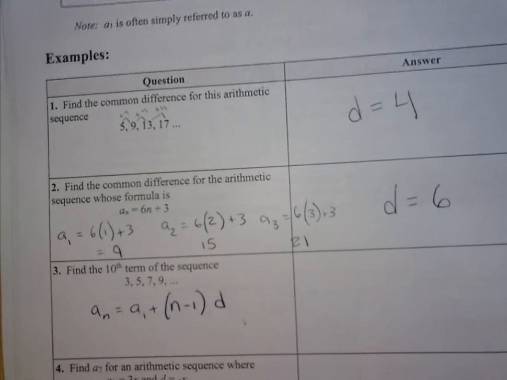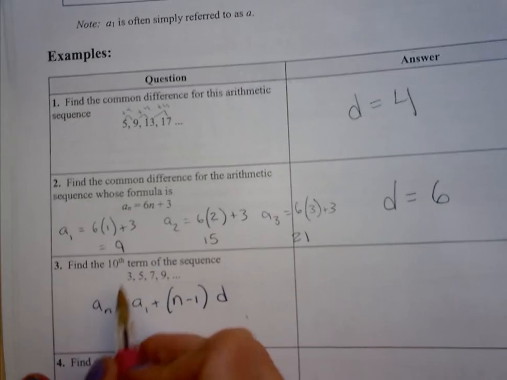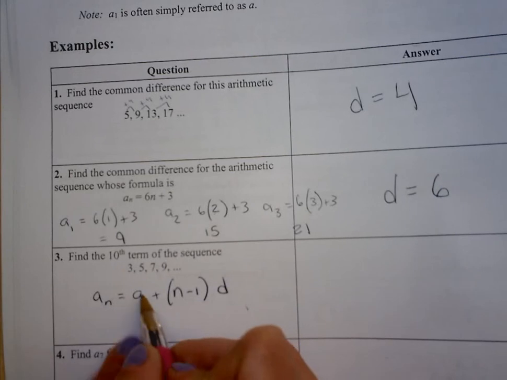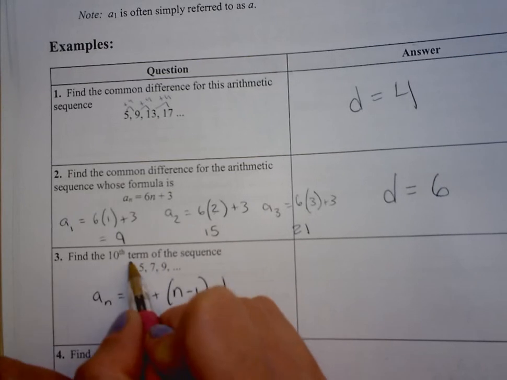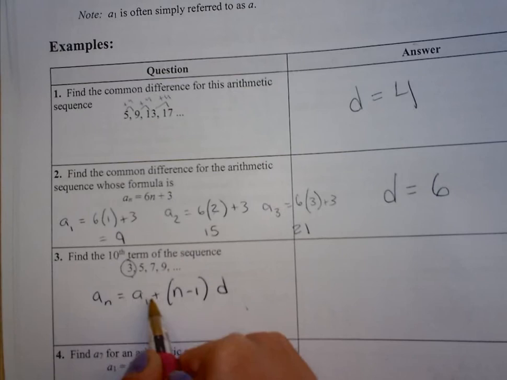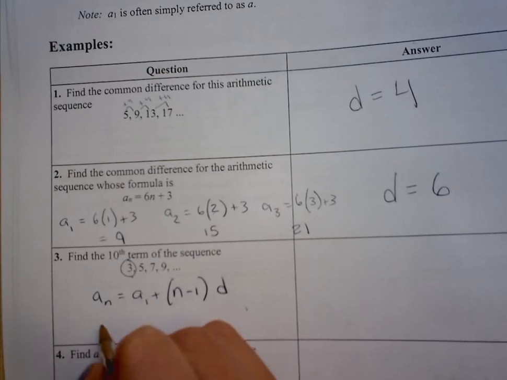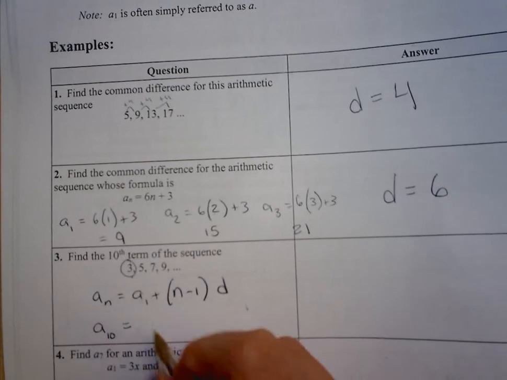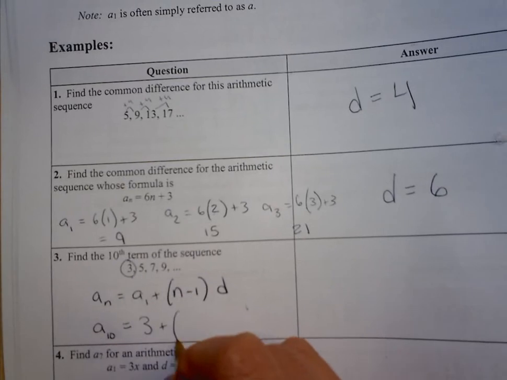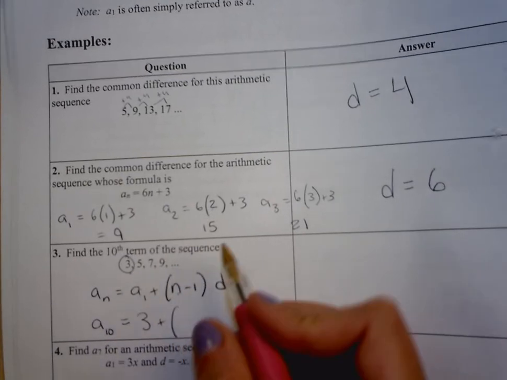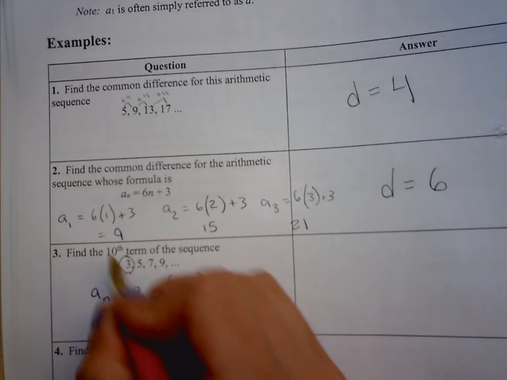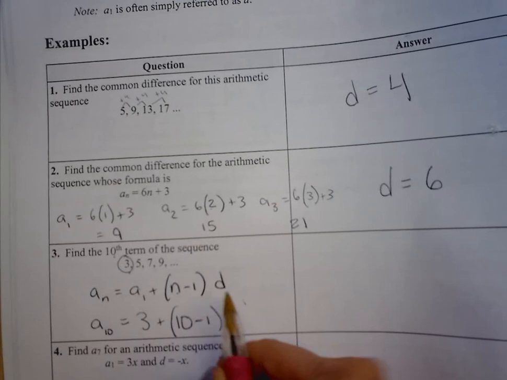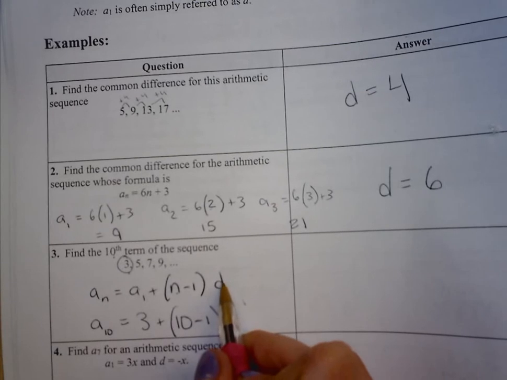Okay, so I want the 10th term, so that means I'm plugging in 10 for N. Now, A1, I have my first term in the sequence. A1 is given to me. It's 3. So let's plug in. A10 is equal to, my A1 is 3, plus N is what? 10, because I'm finding the 10th term. Minus 1. And then D is my common difference.